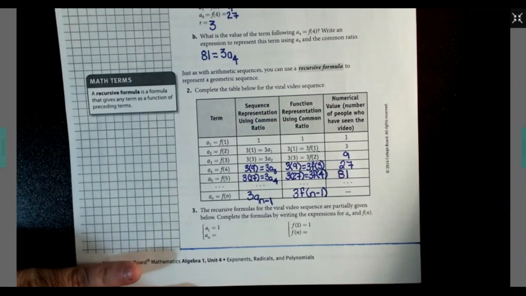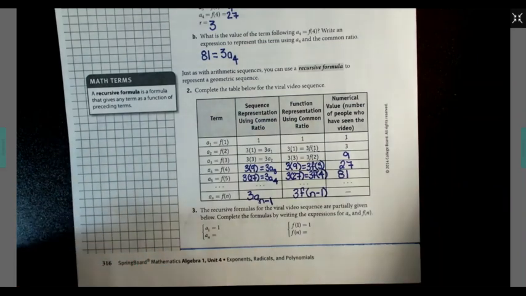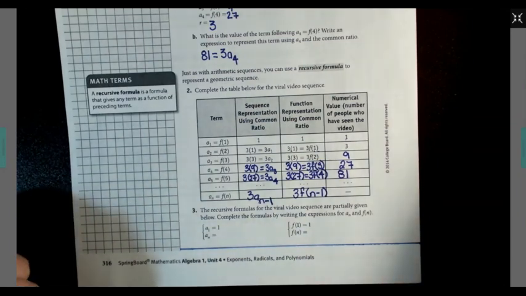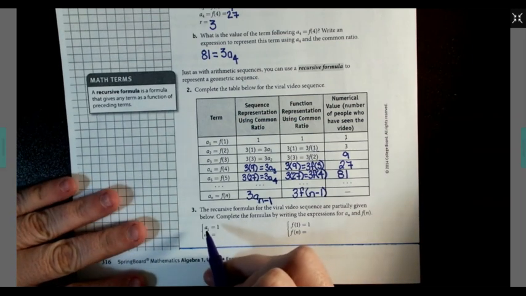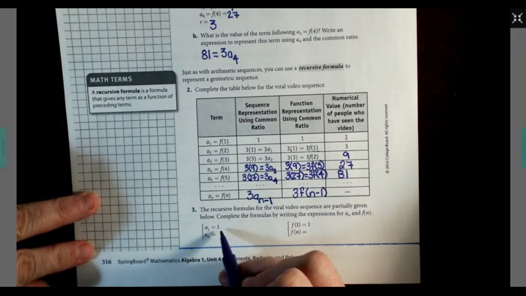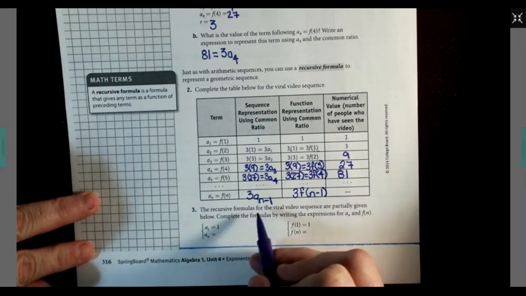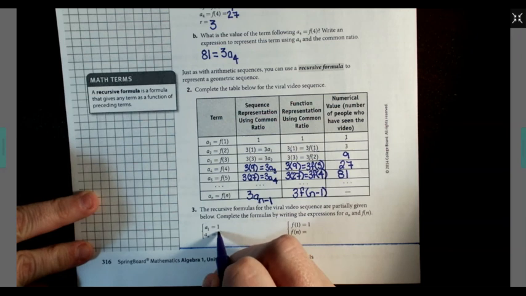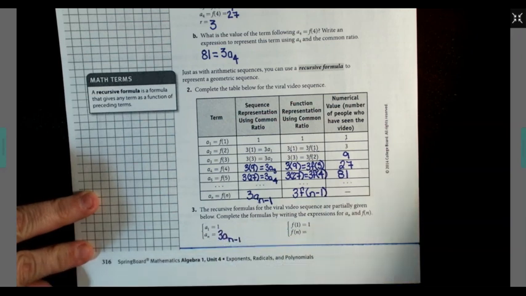It says the recursive formula for the viral video sequence are partially given below. Complete the formulas by writing the expression for a sub n and f of n. Well, it starts off by telling you the first term in the sequence. So it says a sub 1 is 1, and a sub n we just found to be 3a sub n minus 1.